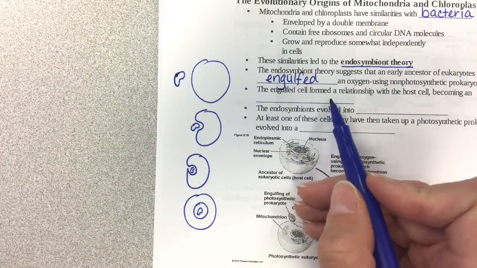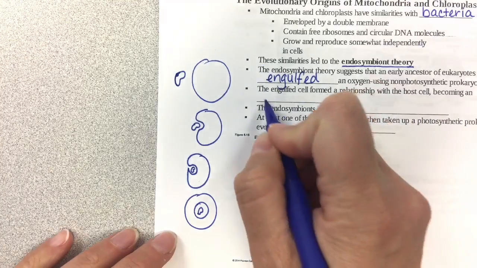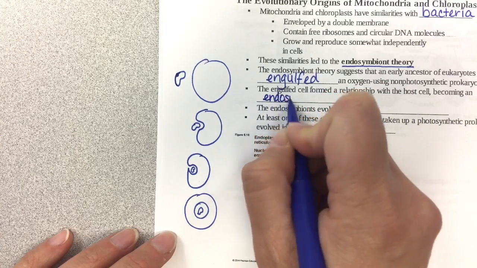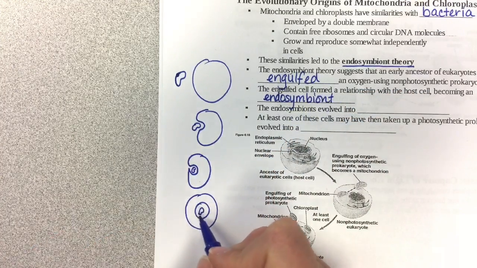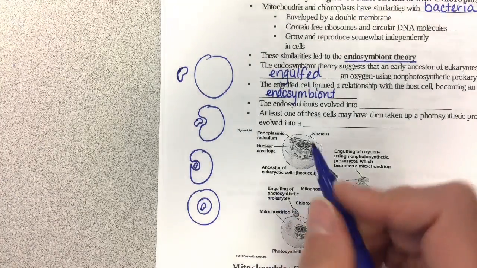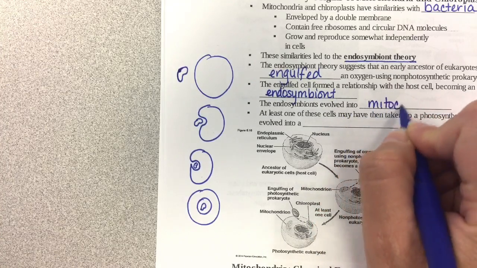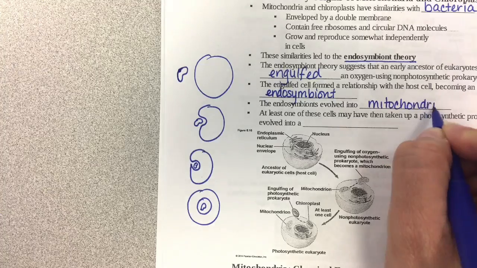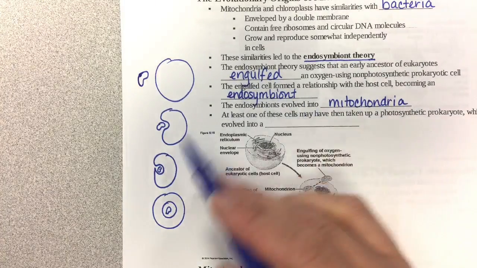So the engulfed cell formed a relationship with the host cell, becoming an endosymbiont. So it was inside, and it did something for the cell. So the cell does something for it. It's a nice little house, and it performs a function, doing cellular respiration for the cell itself. The endosymbionts evolved into and became what we know as the mitochondria in the eukaryotic cells. So then, that's the mitochondria.